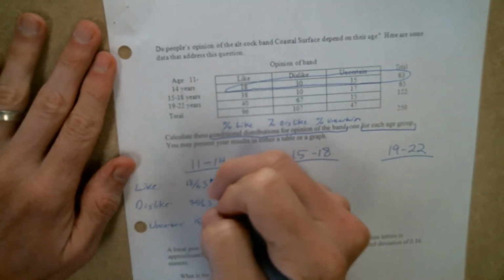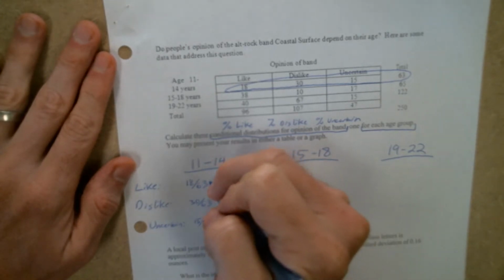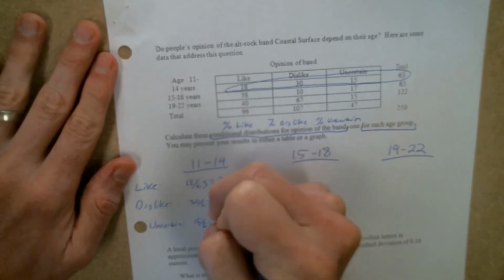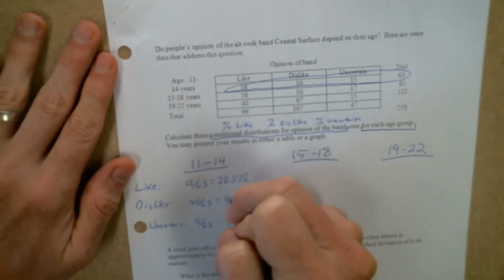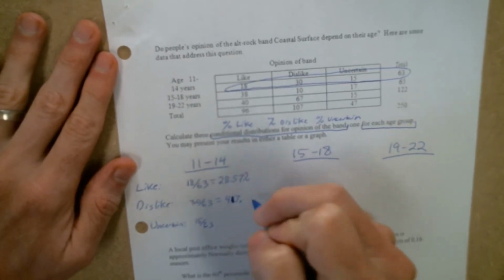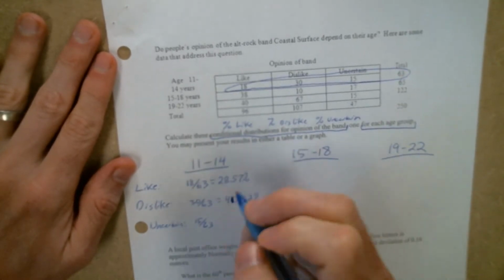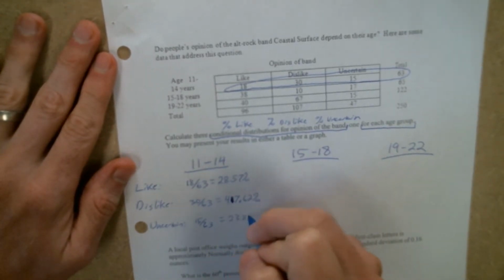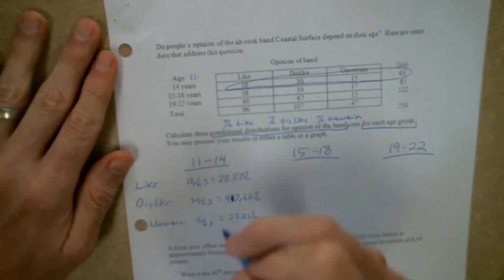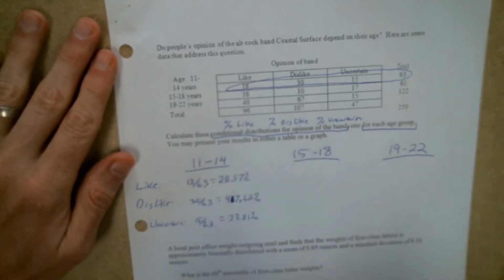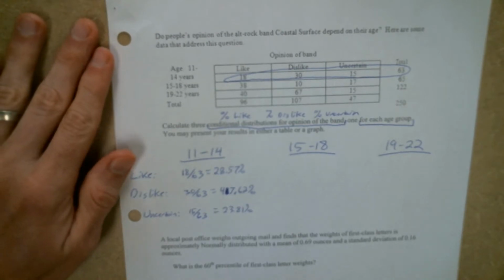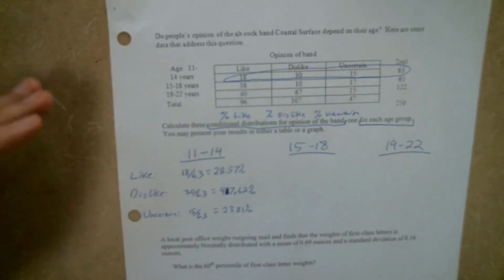If we're converting those to percentages, it's 28.57%, 47.62%, and 23.81%. Usually, if you've got the first one set up right, you're probably going to get the rest of them right because you follow that same pattern. But it's making sure you get that first one set up right.